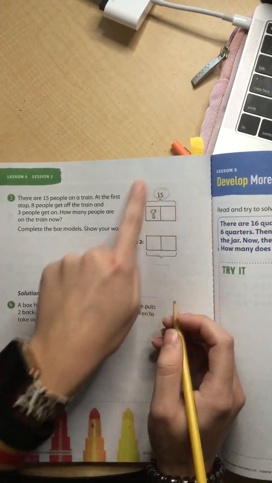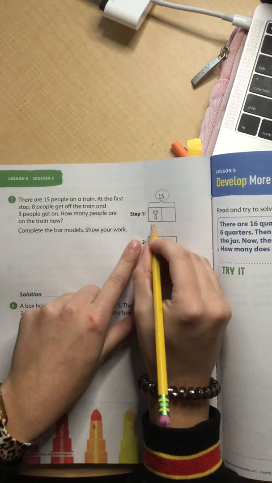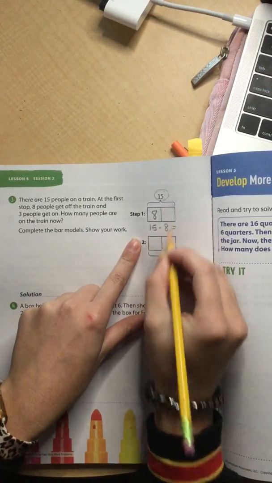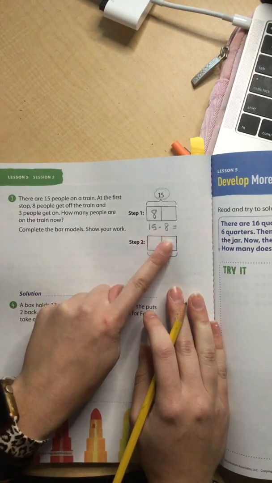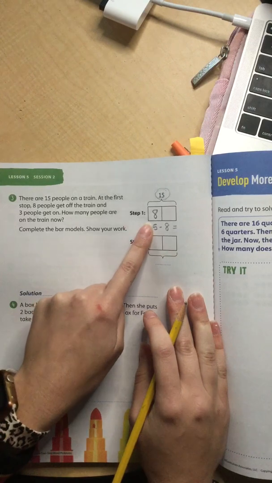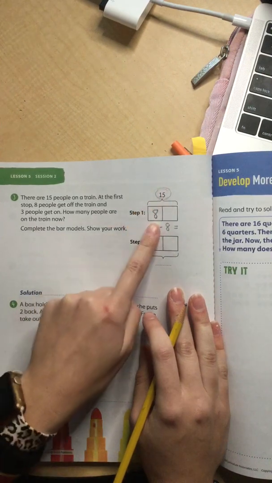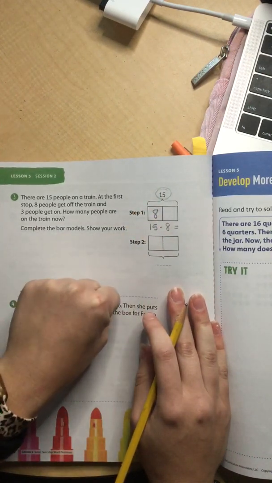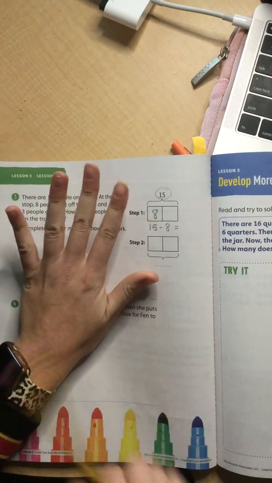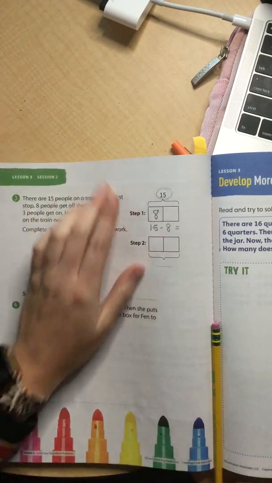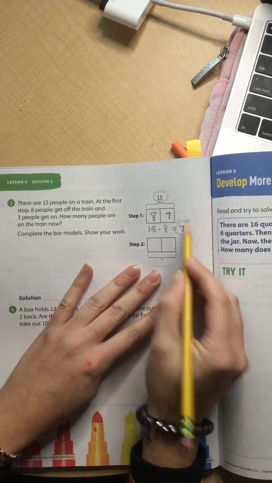And I know based on how I set up this bar model that if I'm missing a part, I am subtracting. I am doing 15 minus 8. So for strategy, I can either subtract back and start at 15 and take away 8, or I can start at 8 and count on till I get to 15. I know most of my friends like to count on, so I'm going to do that strategy. I'm going to start at 8, lock in 8, and I'm going to stop when I get to 15. 9, 10, 11, 12, 13, 14, 15. It took me 7 fingers, so therefore 7 people are now on this train.